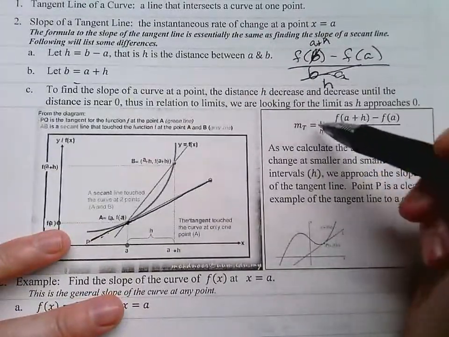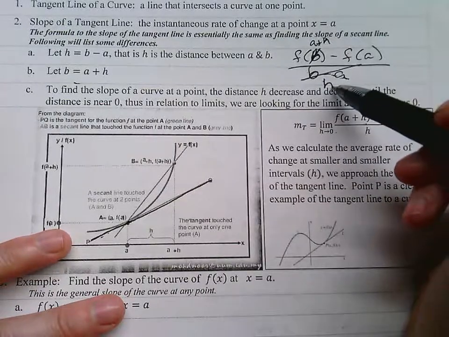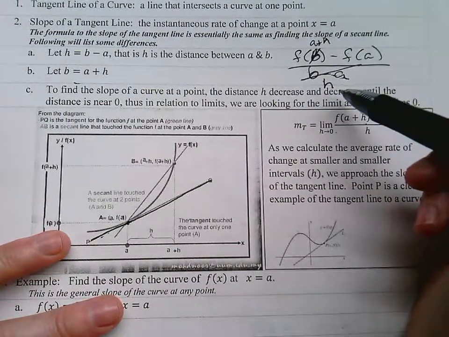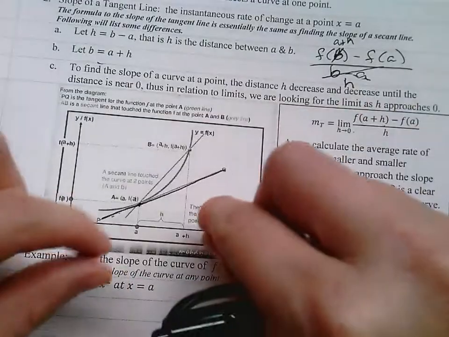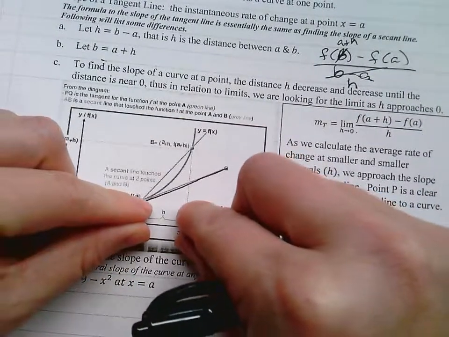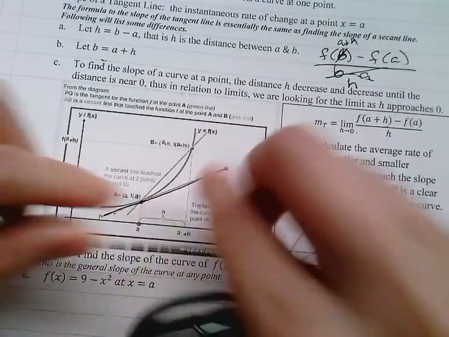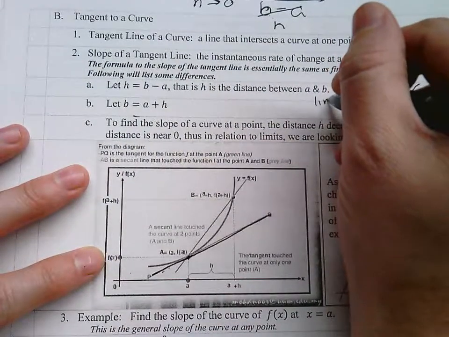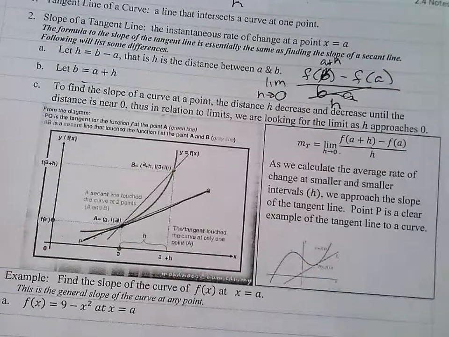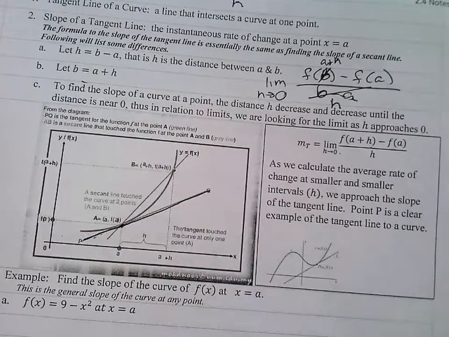So to further it, we're almost done. h is going to be so close to 0, it's going to be like 0.00000000001. Because a and a plus h keep getting closer, h is getting smaller. So you'll just make that the limit as h approaches 0. Okay? And that's how you get the instantaneous rate of change out of x.